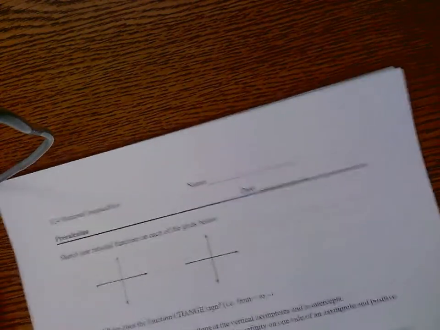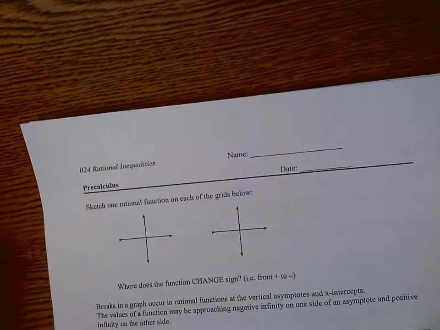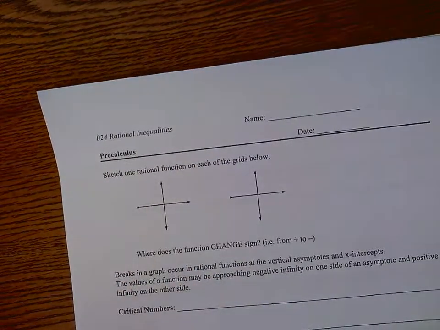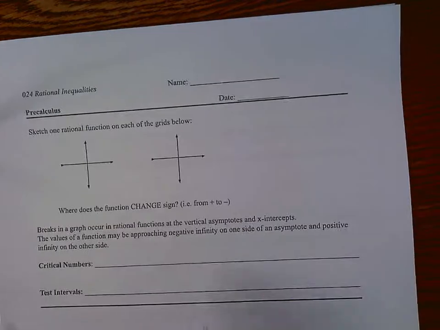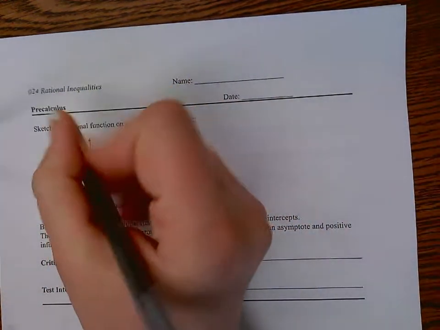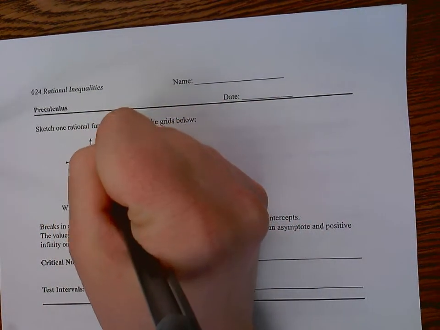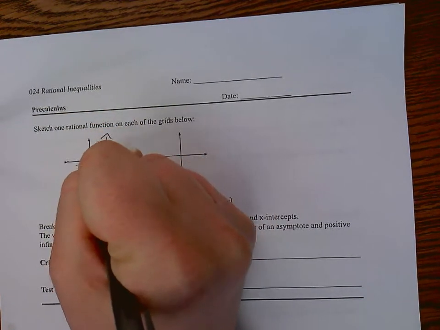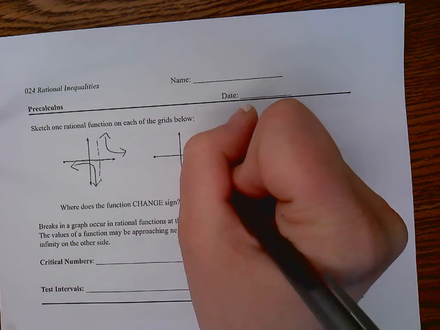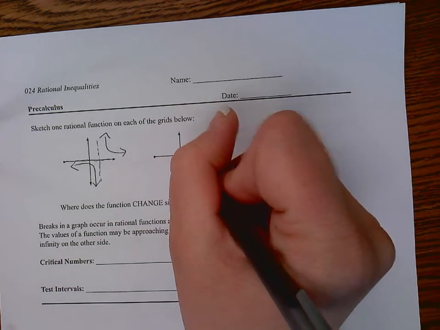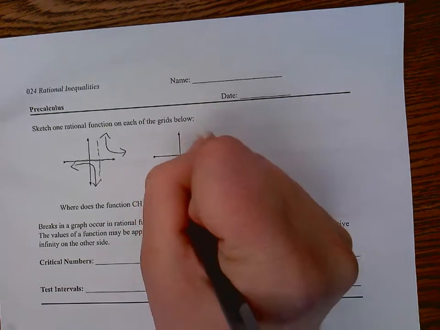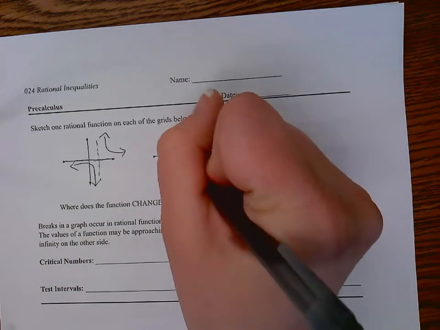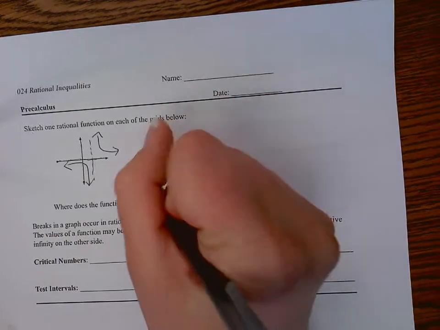On the rational inequality sheet, these also can be written as inequalities. So when I sketch a rational function, for example, I'm just making one up here, but here's one rational function like this. And here's another rational function. Let's say this time it's down here, and it's like this and like this.